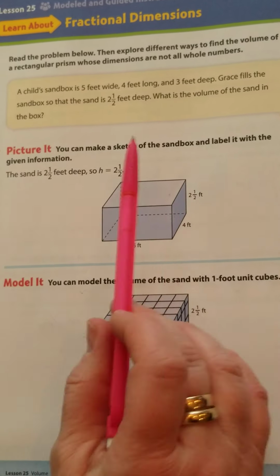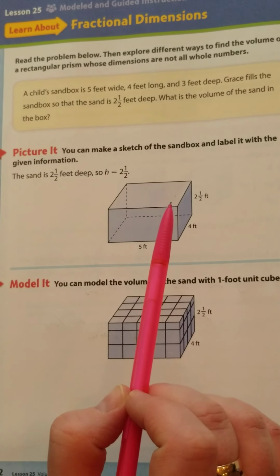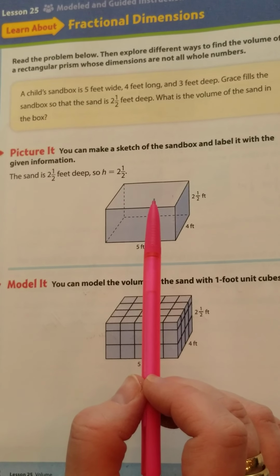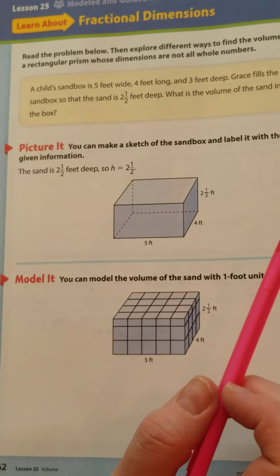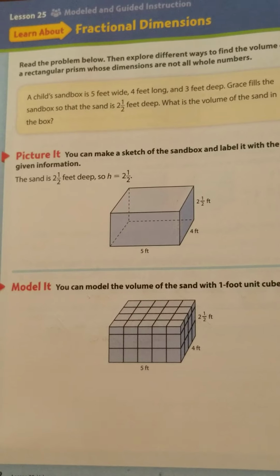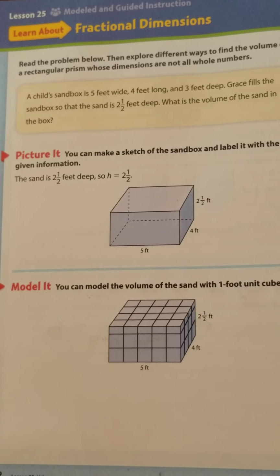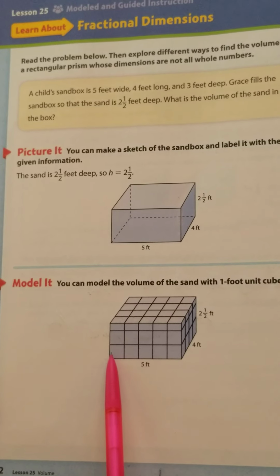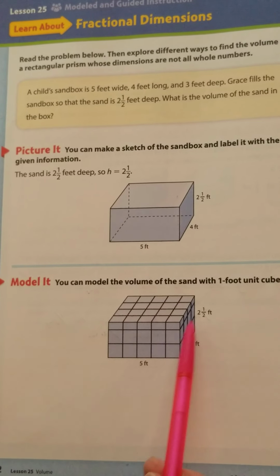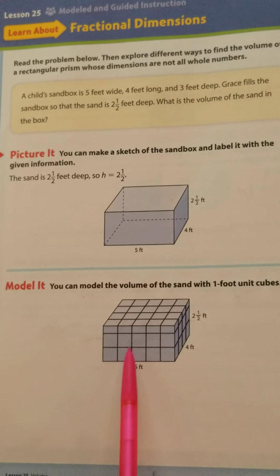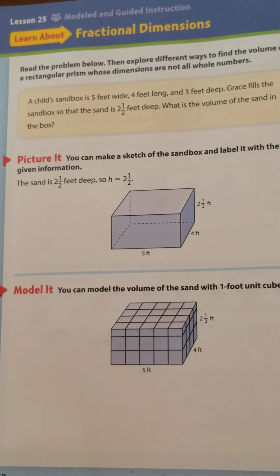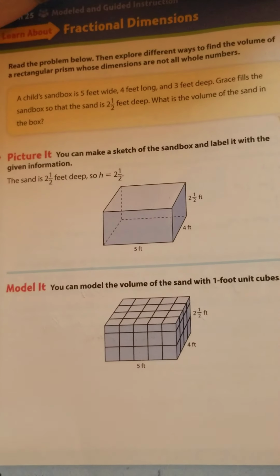So boys and girls, don't let this question fool you. They make it seem harder than it actually is. You guys know how to find length times width times height. You know how to find volume. So all they've done is given you a fraction. They've thrown that fraction in there and are trying to confuse you, but you guys can do this. It's simple enough. So what they've done is they've got 5, 4, and then they've got 2.5 here. They didn't draw whole blocks, but they just made half blocks. So let's go ahead to the next page. Page 263 or page 255, depending on which book you're in, and see if we can answer those questions.